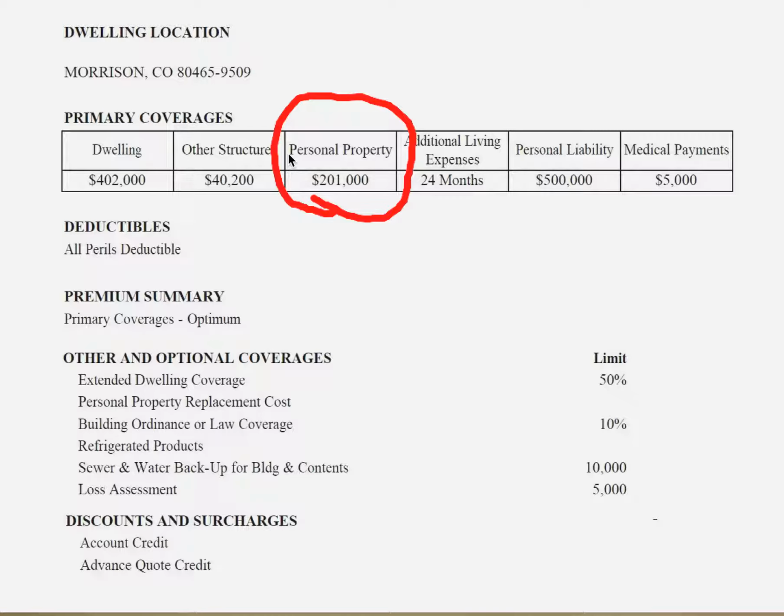The other benefit to scheduling that property is you're not subject to your policy deductible. So maybe you have a $1,000 policy deductible, but you have some stuff scheduled and you need to put in a claim. You're not going to be subject to that deductible either. So definitely a huge value to schedule that property. And again, you're going to get the full value of that item.